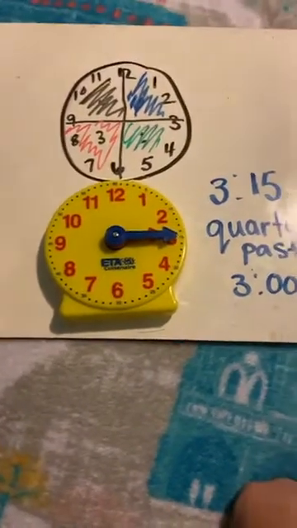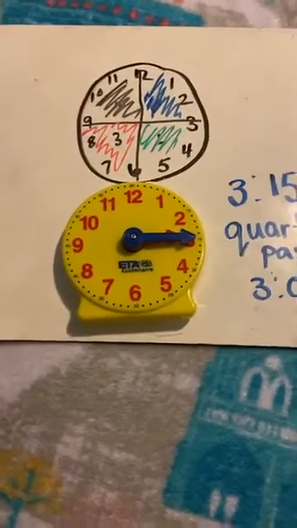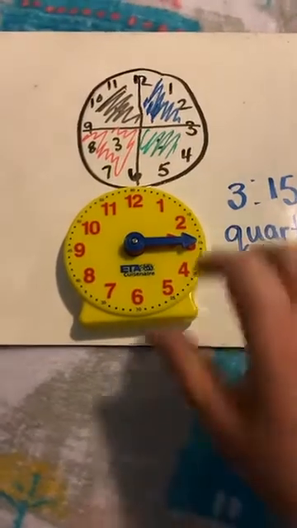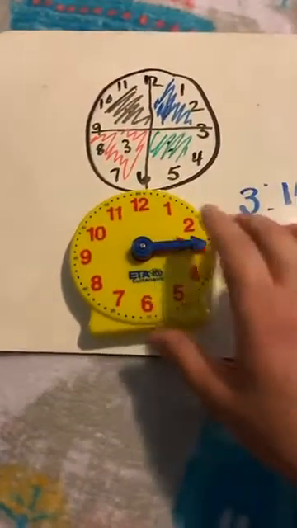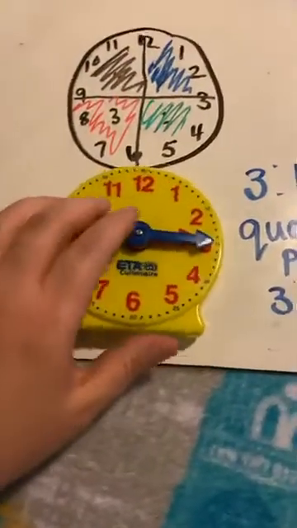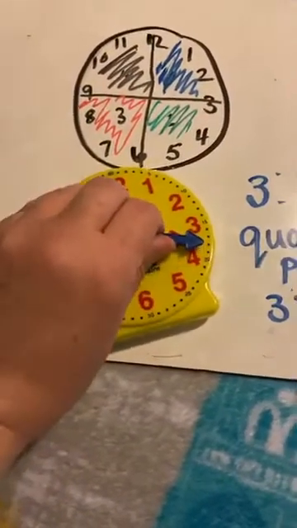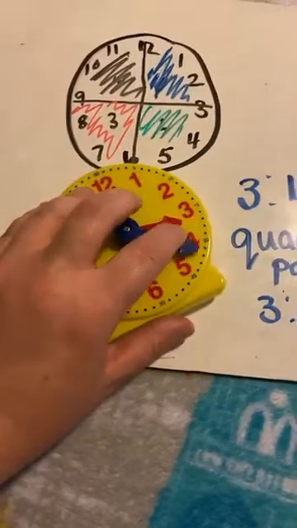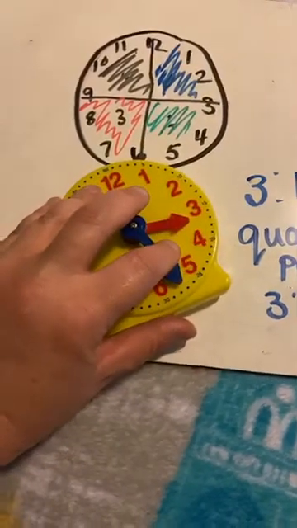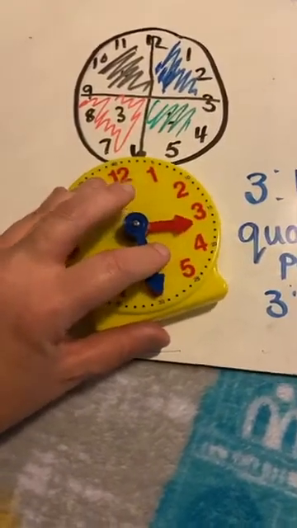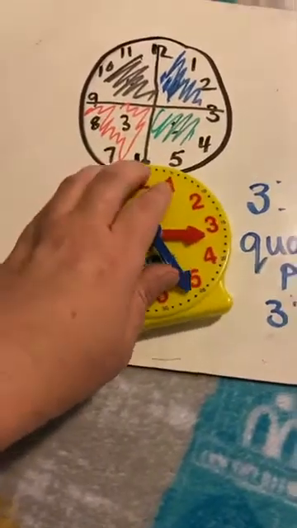Now, what happens if I want to say 3:45? Well, I'm going to move my hand. My hour hand stays where it's at. It kind of moves a little bit, but this one doesn't really move. Here we go. Let's move it. So 5, 10, 15. Is that how we count when we go on the clock?